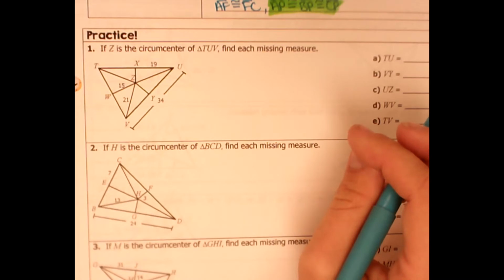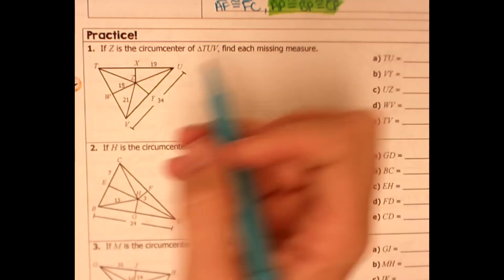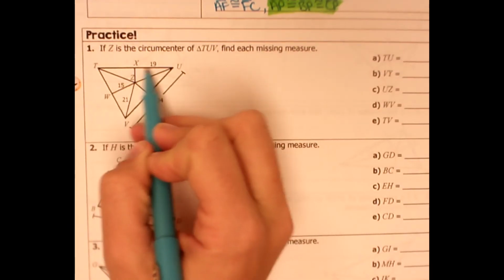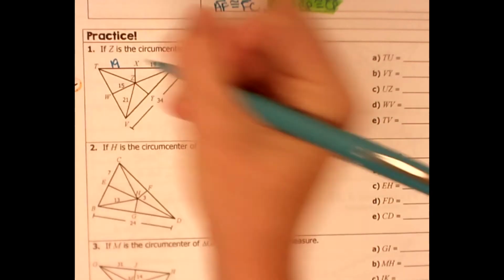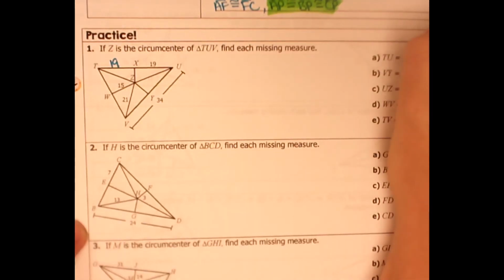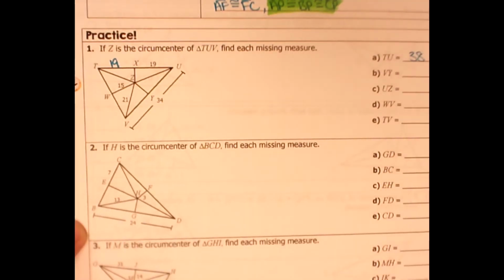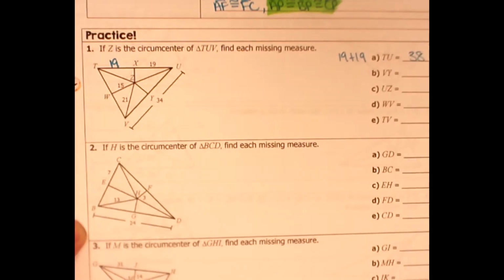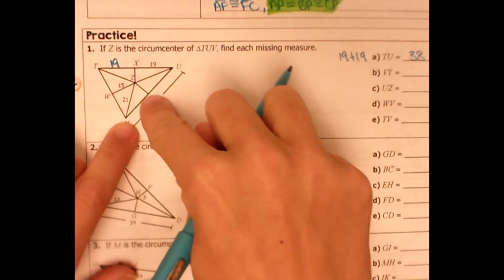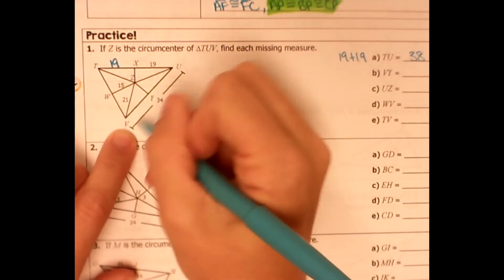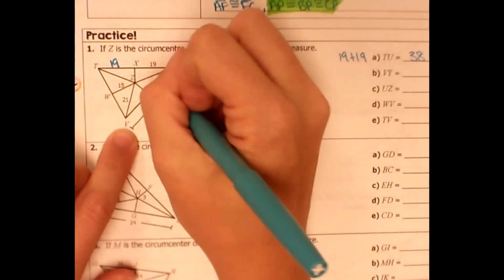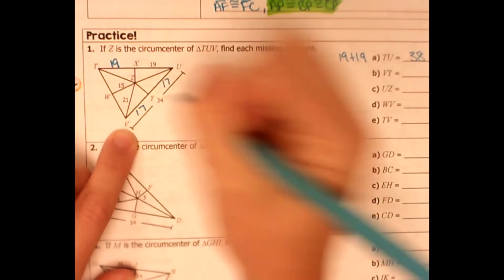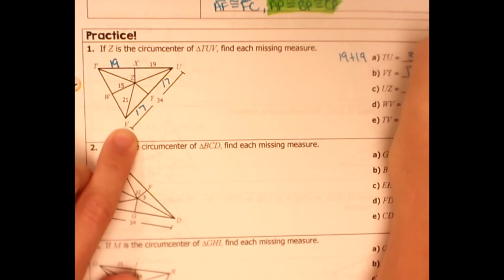So let's look. A is asking for TU. So TU, remember, this part is congruent to this part, so they're both 19. 19 plus 19 is 38. So I'll write it down. VY is right here. Now they gave us 34 as the whole part, so half of that is 17 and 17, so VY is 17.